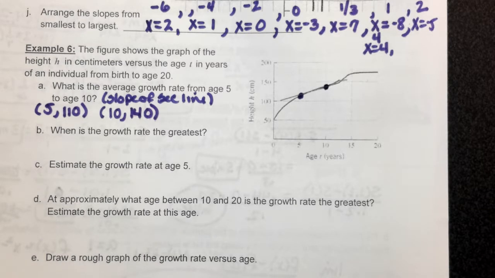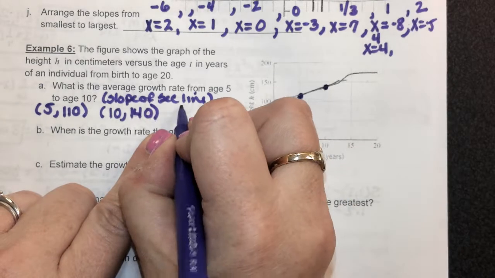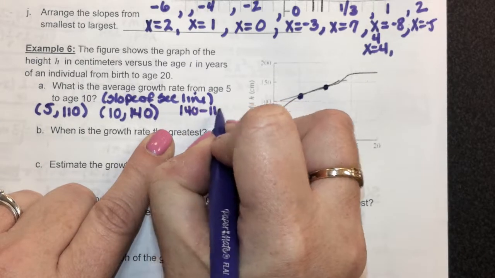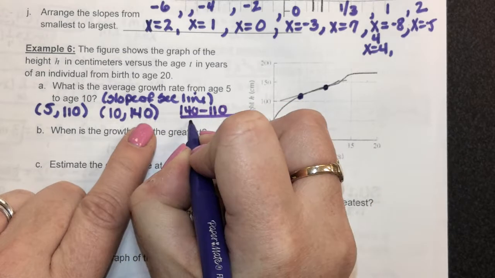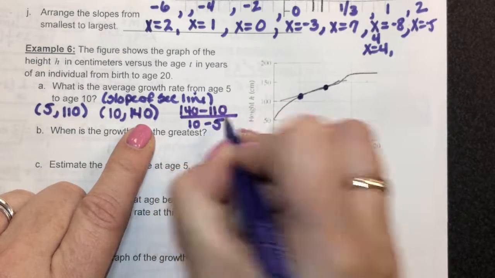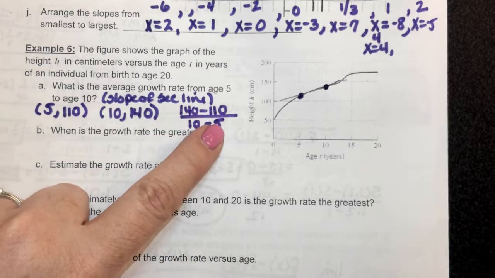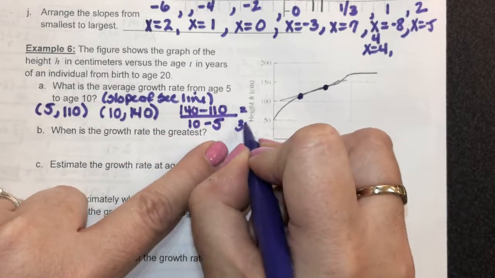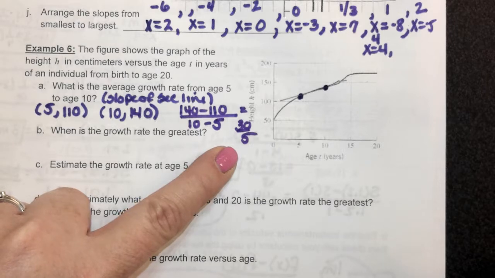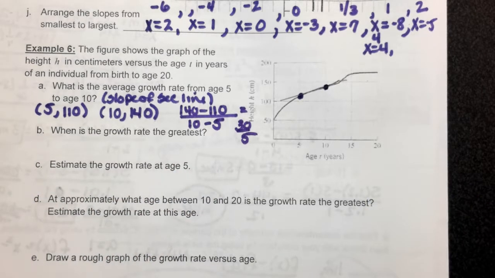So now that I have the age and height at those particular years, I can calculate the average growth rate by simply finding the slope of my secant line. So I can take 140 minus 110 over 10 minus 5. So 140 minus 110 gives me 30 over 5. So that's going to simplify down to what? 6. You have to have units.